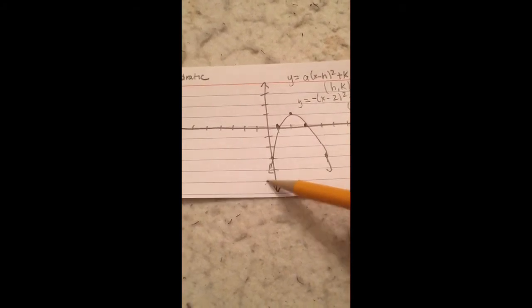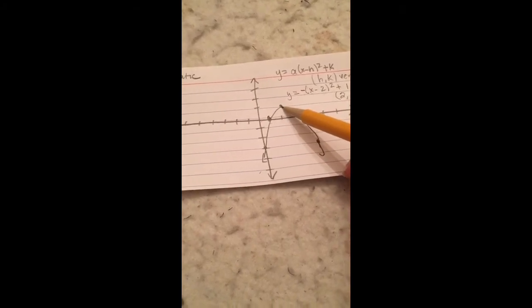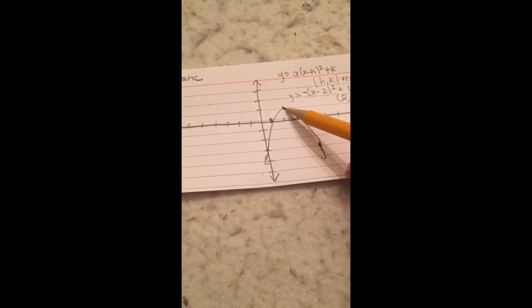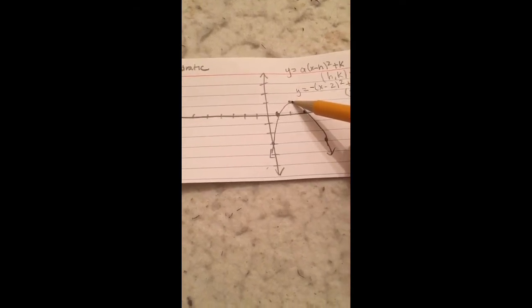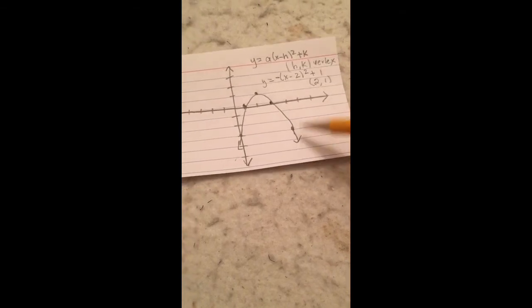This is our vertex. From negative infinity up to 2, 1, we're rising. From the vertex down, we are decreasing. This is a rising part of the graph, or increasing. This is a decreasing part of the graph.